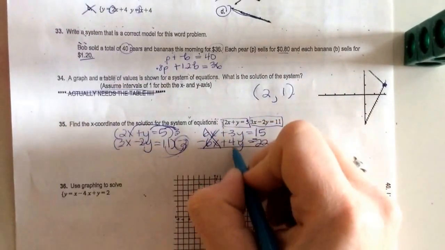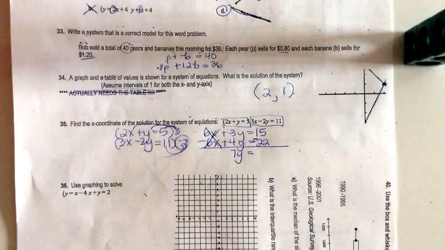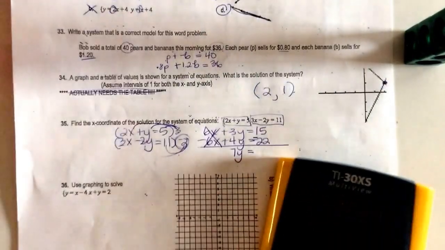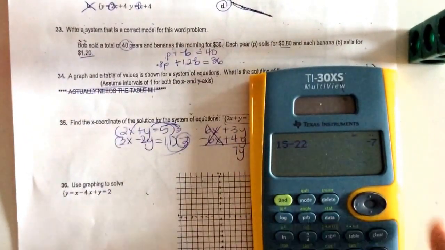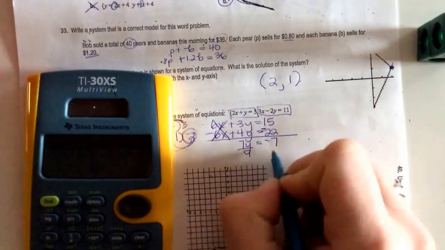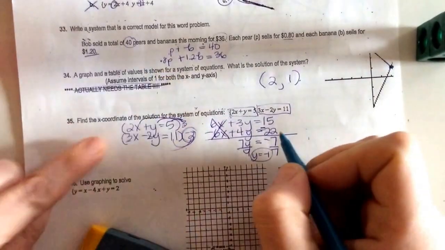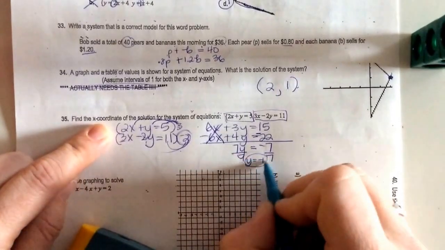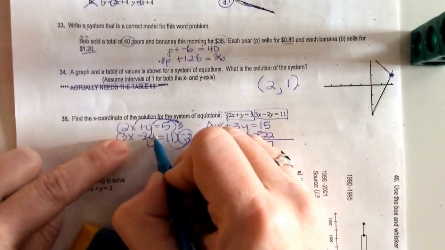That cancels out. 7y equals 15 minus 22. 15 minus 22 is negative 7. Divide by 7. Y equals negative 1. But I'm not done because it wants the x-coordinate, and that's the y-coordinate. So to find the x-coordinate, I take this solution and I plug it into one of the original problems. I put it in the top, you could put it in the bottom, it does not matter.